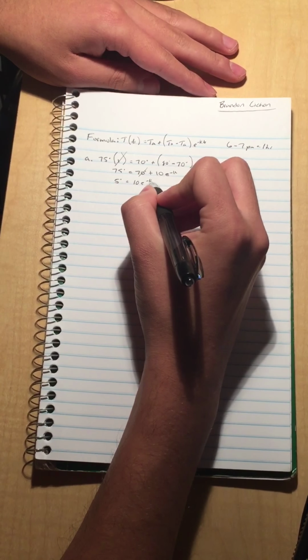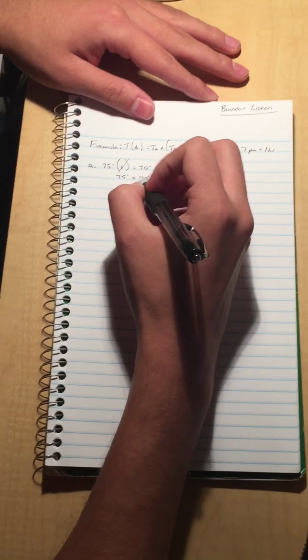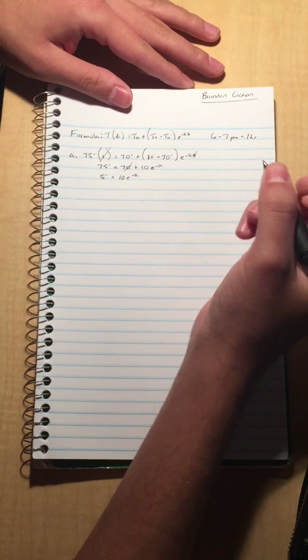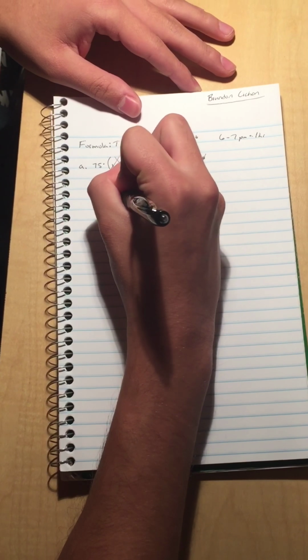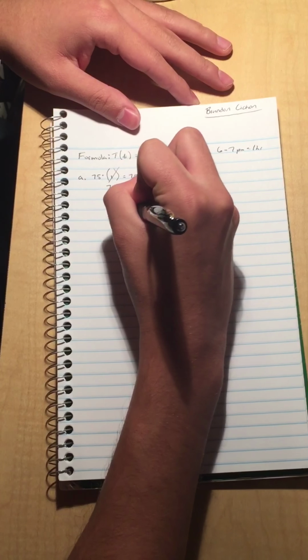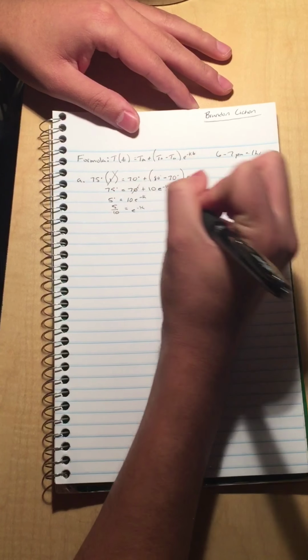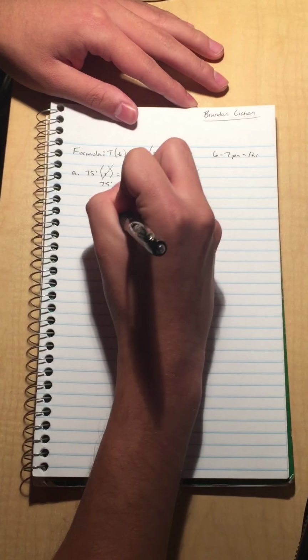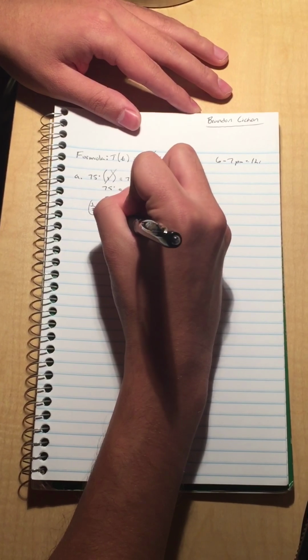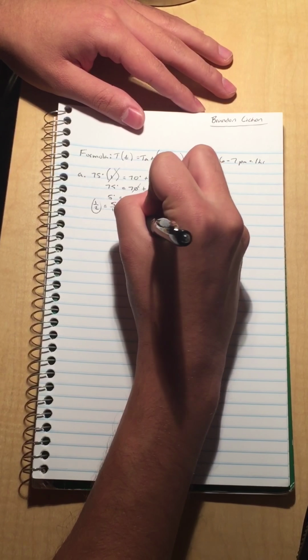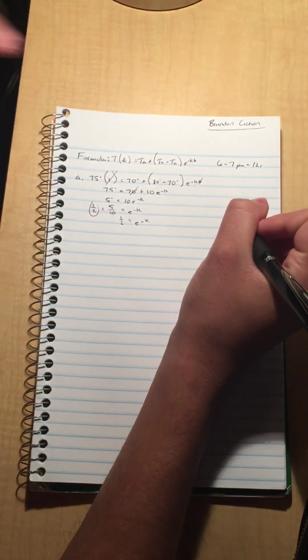To find k, we're going to have to work down. We're first going to have to get rid of the 10 in front, so we're going to divide 5 by 10. That becomes 5/10 equals e to the power of negative k, but 5/10 can also be simplified to 1/2. We're just going to work with 1/2 because it's smaller. So we get 1/2 equals e to the power of negative k.